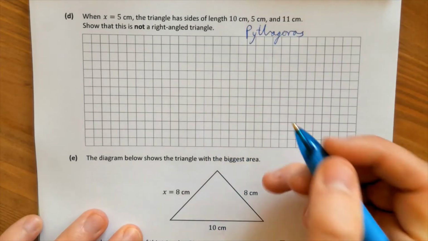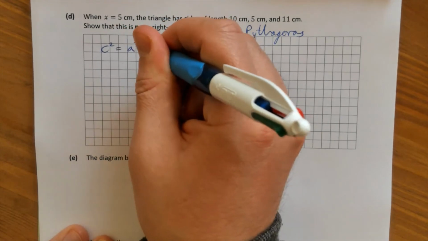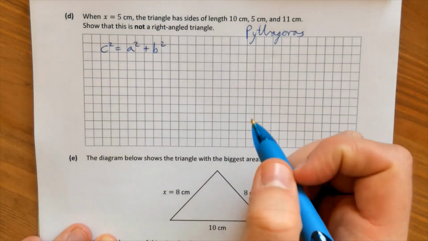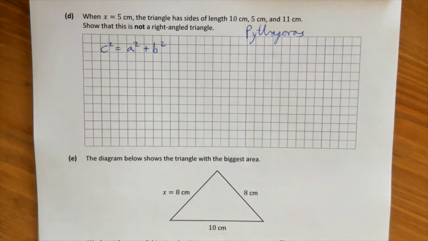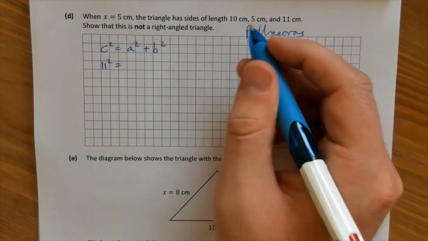So if it's a right angle triangle, then the longest side squared is equal to the other 2 sides squared and added together. So if I can show that this doesn't work for these 3 sides, I can show that it is not a right angle triangle. So we have that the longest side there is 11. So 11 squared, and we're going to see if that's equal to 10 squared plus 5 squared.